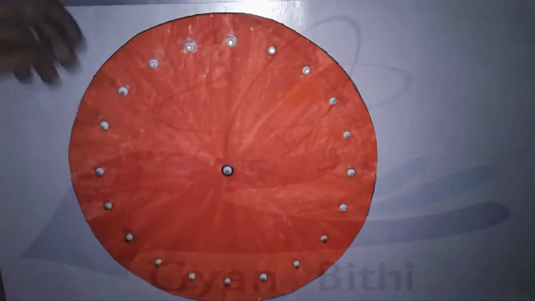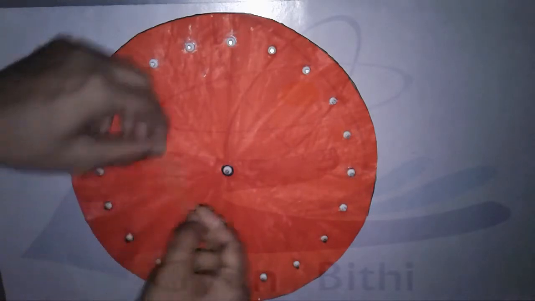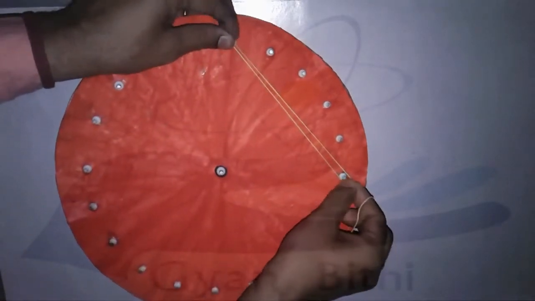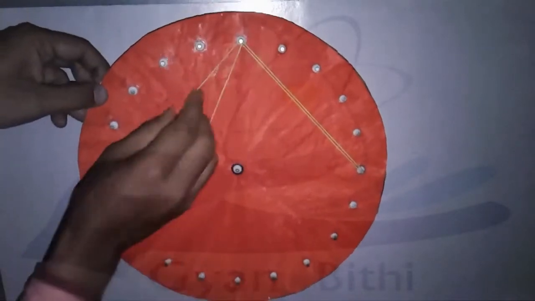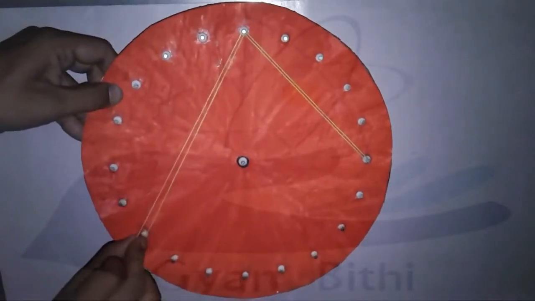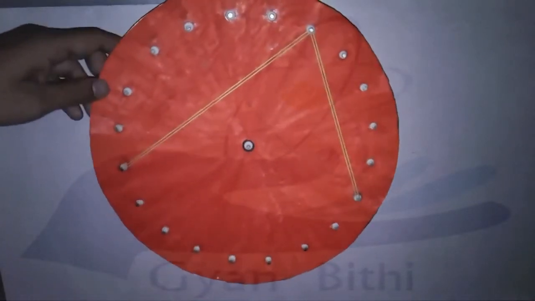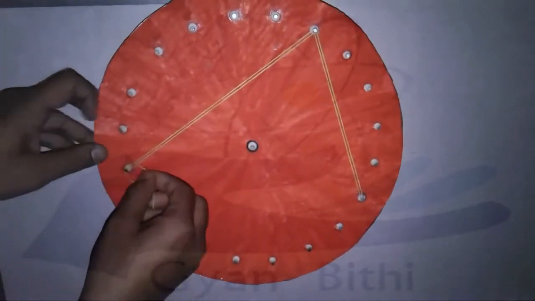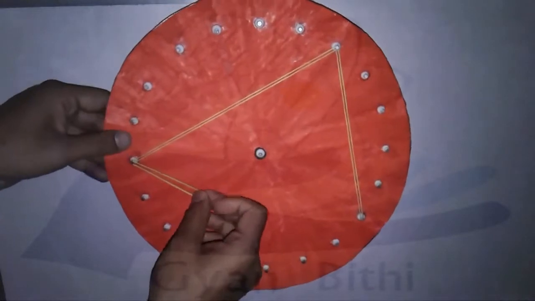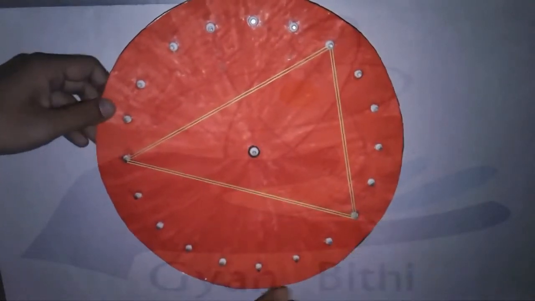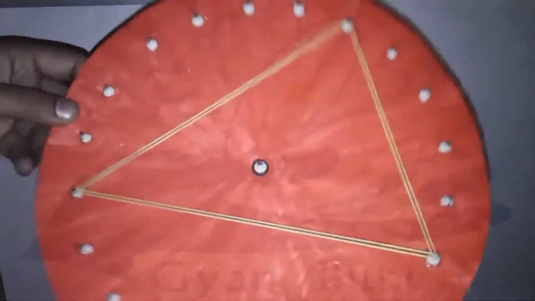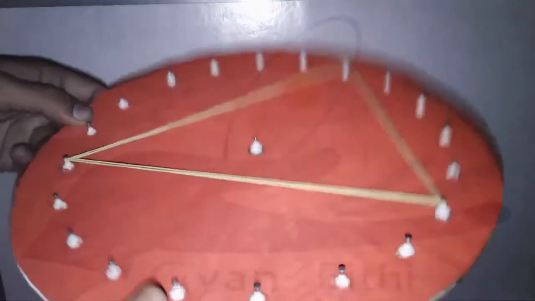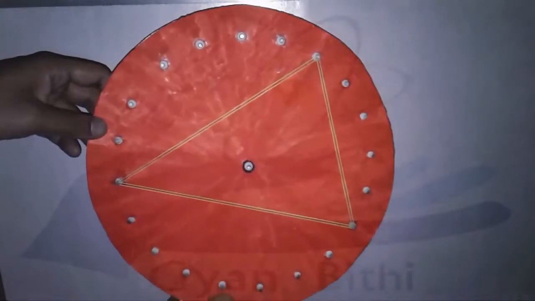So let's make a triangle. One, two, and number 3. This is a triangle right now, and this is very simple, right?